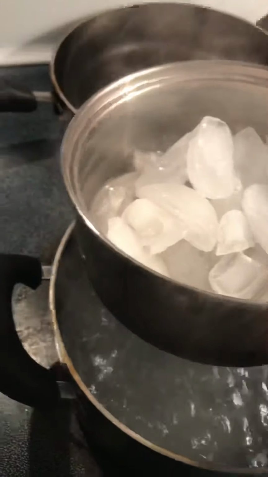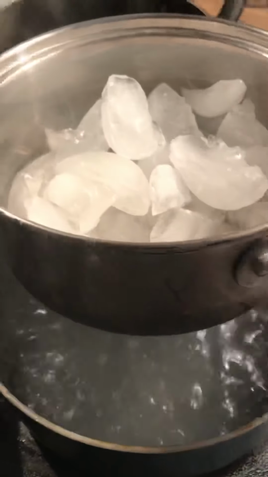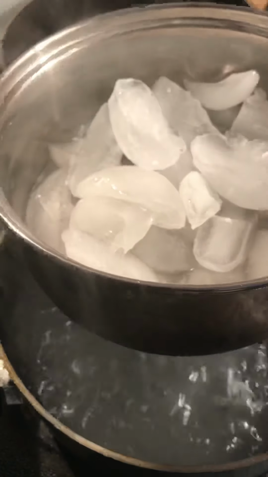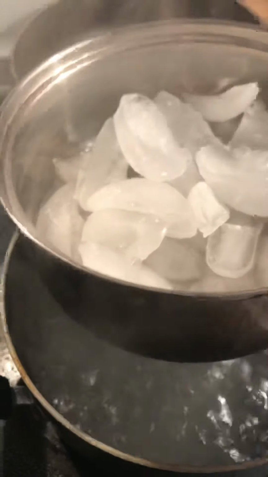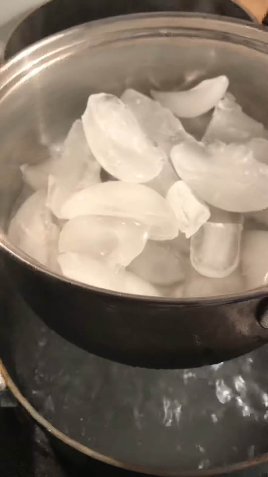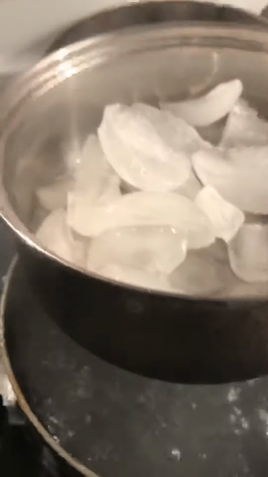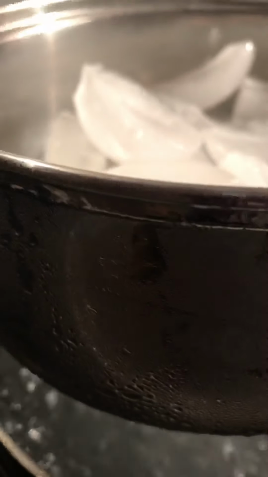So here is the next part of the experiment. So I placed ice into another pot to cool the water vapor. And remember, now the water vapor, once it is cooled, it is going to turn into droplets. So if you look close, we have droplets forming on the outside of this pot. Those droplets are condensing. So we have condensation going on the outside of the pot.